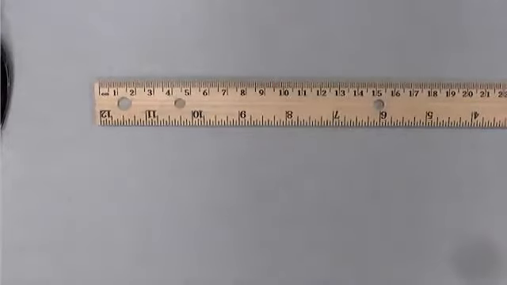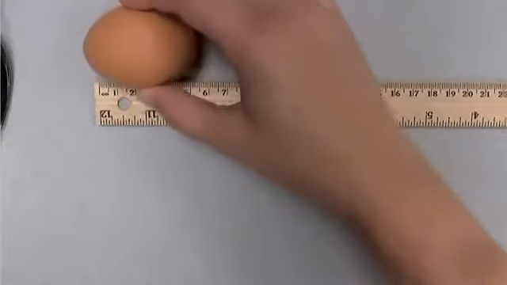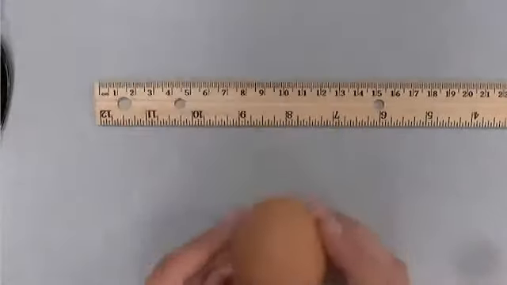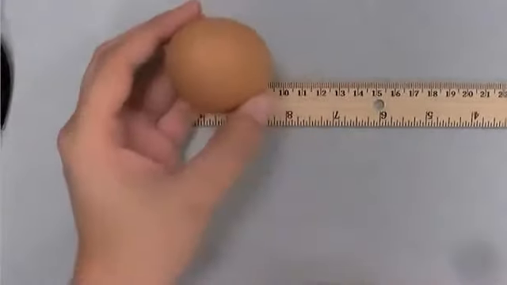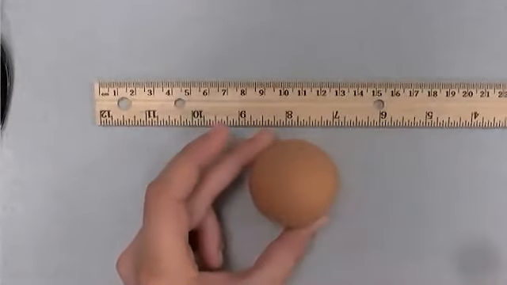Okay, so one of the things that you need to do for taking observations as part of your lab is take measurements of the egg. It's going to be awkward if you try to measure the egg length and width wise. So what we're going to do is measure the circumference. The circumference is the distance around a circle.